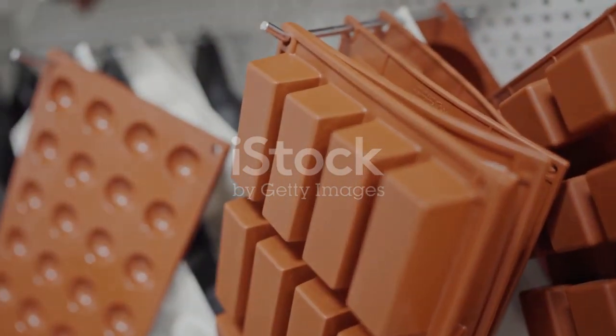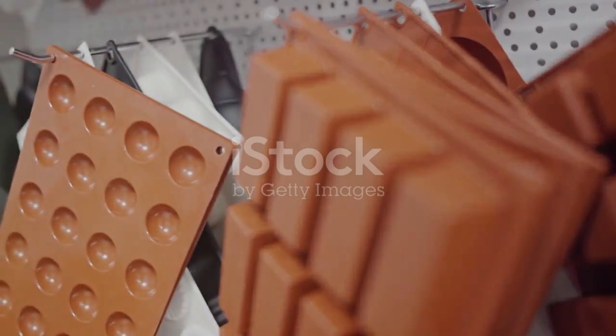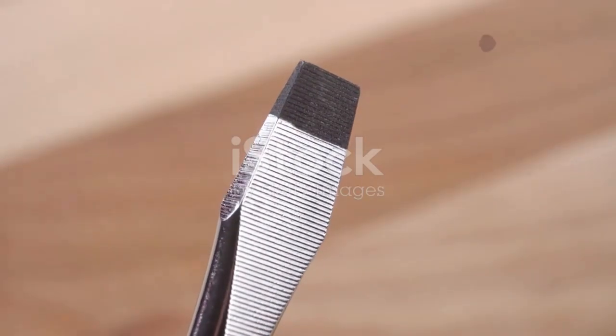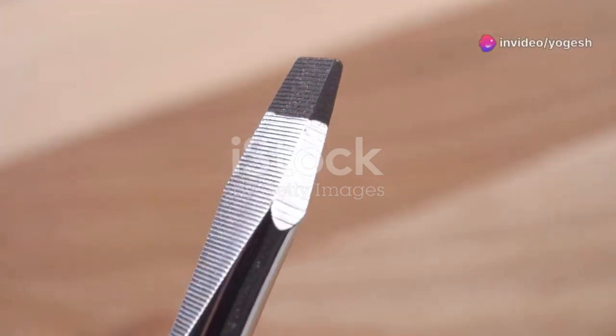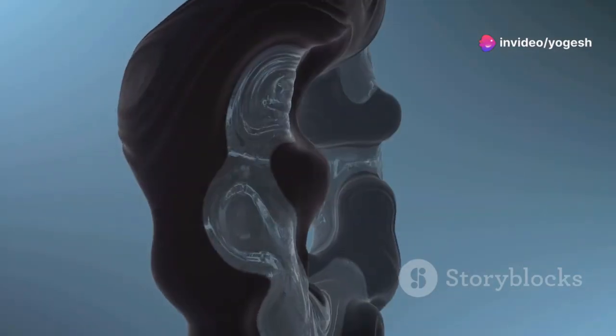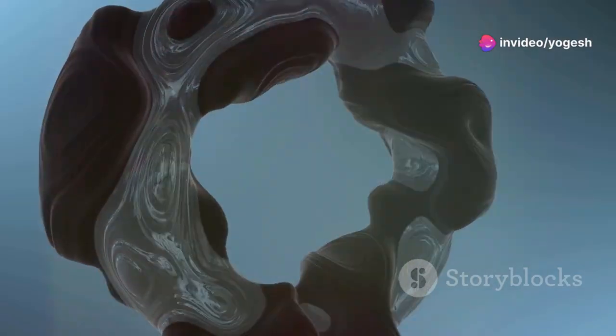Texture and part depth change the draft game. Textured surfaces, like a grippy tool handle, need more draft. The rougher the texture, the more the part wants to stick to the mold. Rule of thumb: for every 0.001 inch of texture depth, add 1 to 1.5 degrees of draft. Light textures might need 2 degrees. Deep leather grains could need 5 or more.